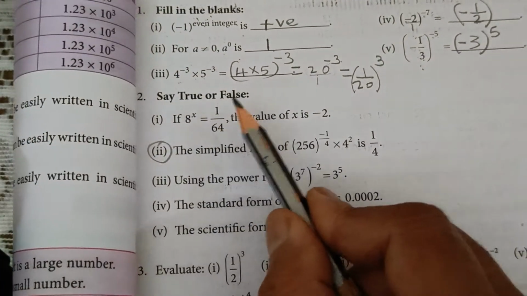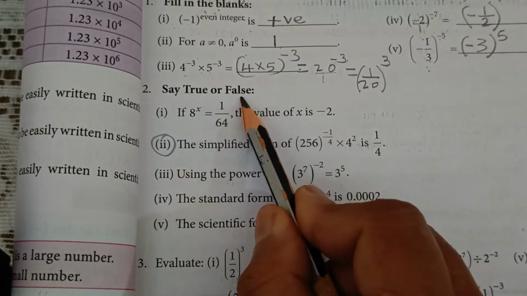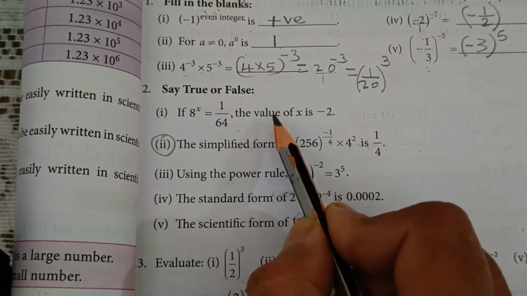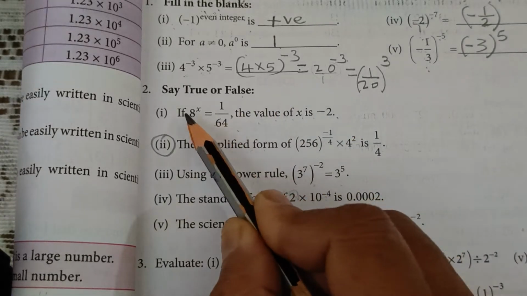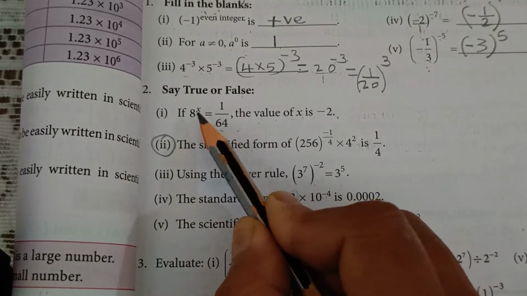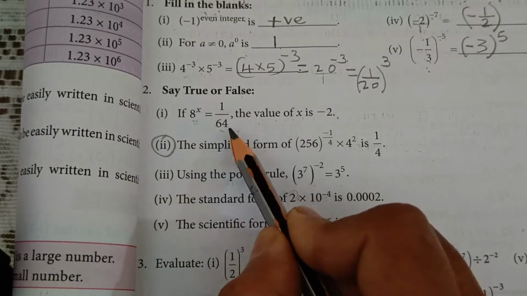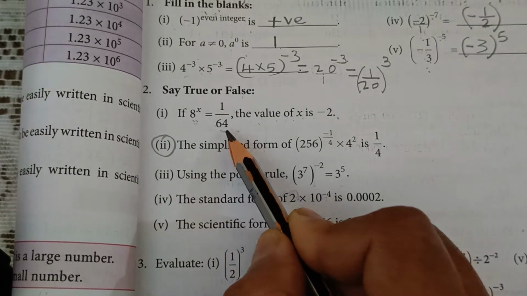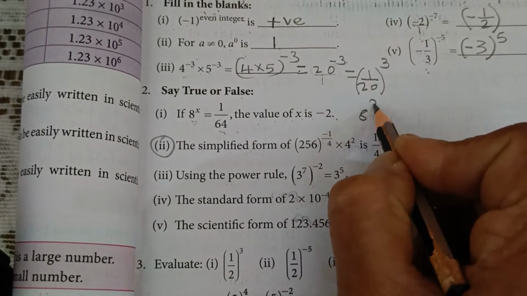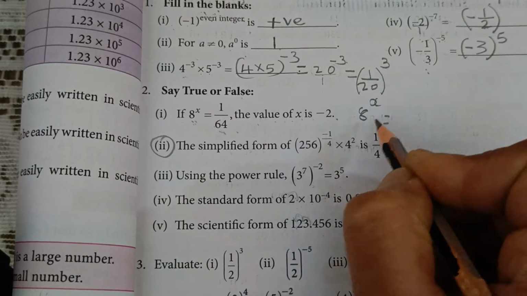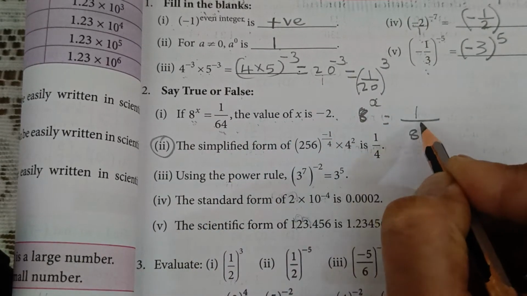It is true or false. First question is 8 power x is equal to 1 by 64. Then the value of x is minus 2. First of all, we should write this 64 as a power of 8 because the left hand side is power of 8. Base is 8. So write 64 also as the power of 8 with base 8. So let us write 8 power x is equal to 1 by 64, and 64 is nothing but 8 square.